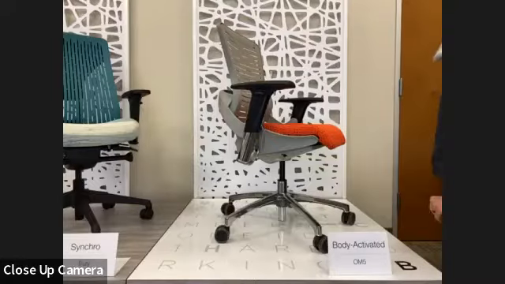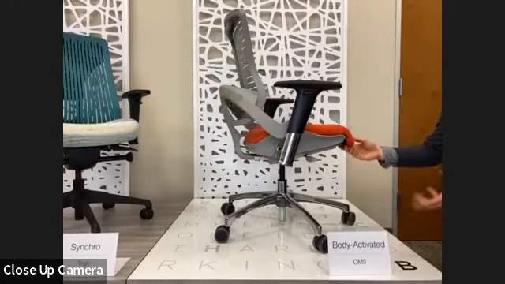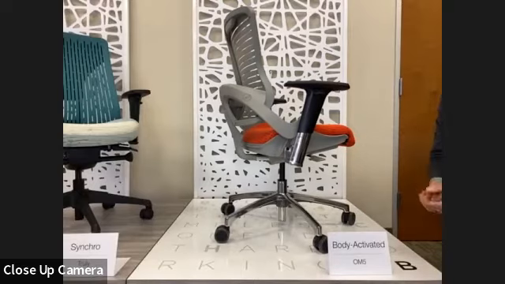Now, we're going to show you one last mechanism category, and this is in contrast to all four of the other ones, where we talked about independent adjustments, where we talked about how things were going to be adjustable by the user. So now, Eric, would you tell us about this body activated mechanism that you're sitting in front of? Yeah, absolutely. So this is a body activated mechanism. It can also be called a self-weighing mechanism. This chair in particular is called our OM5.